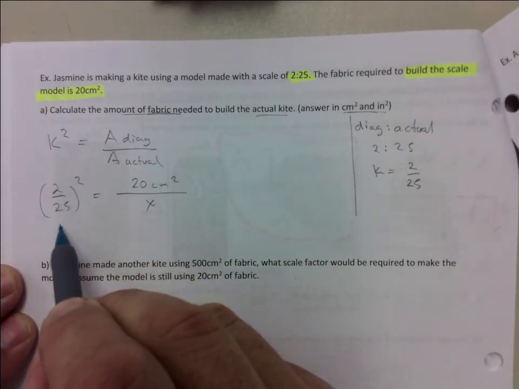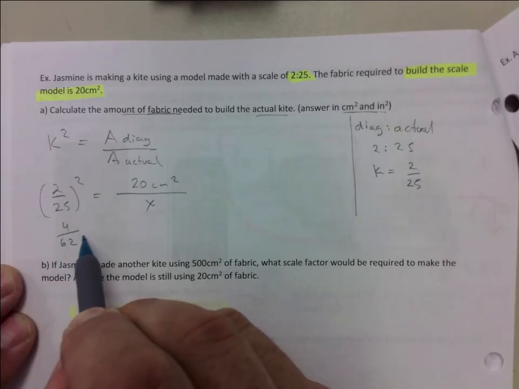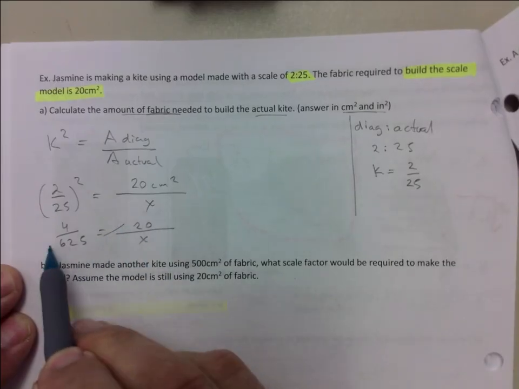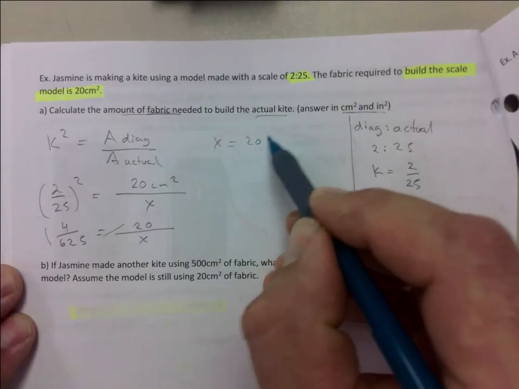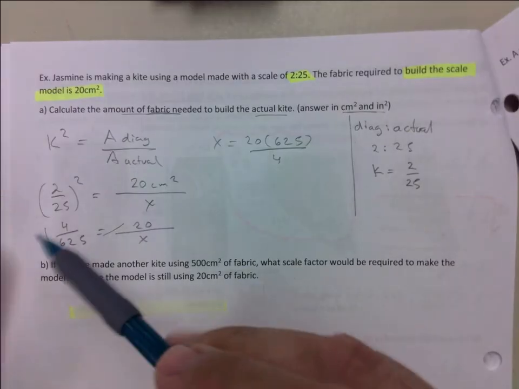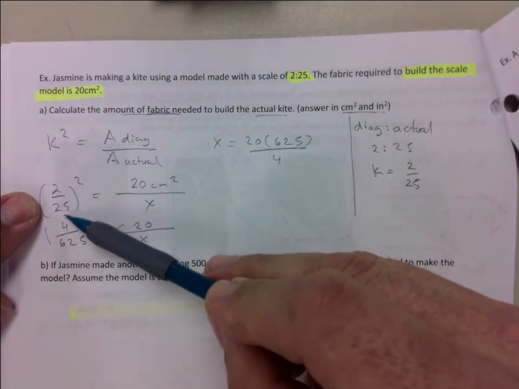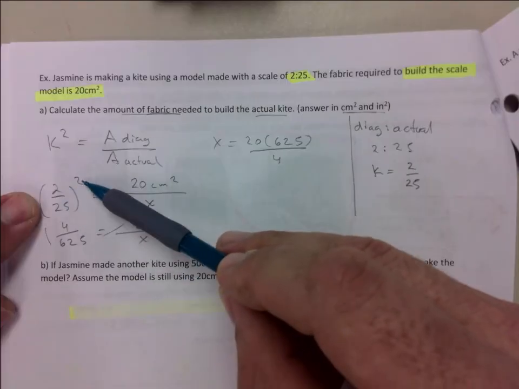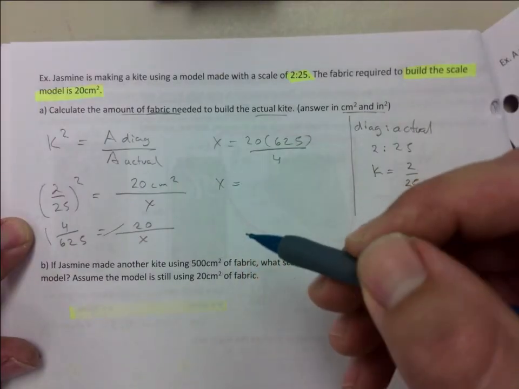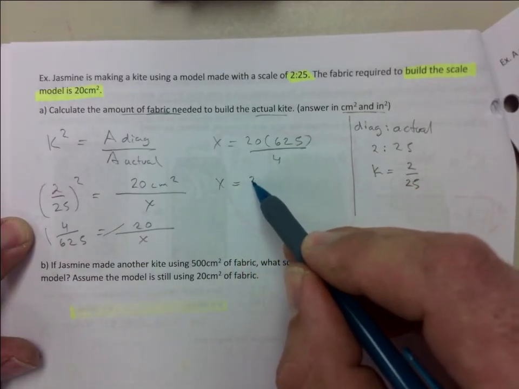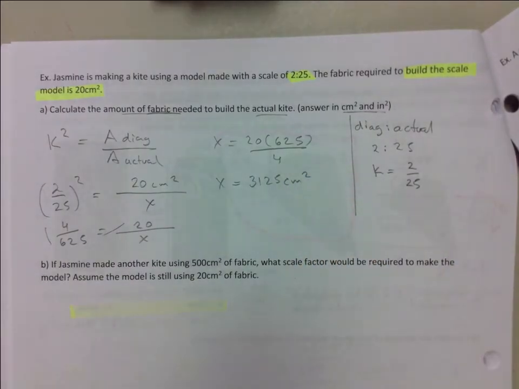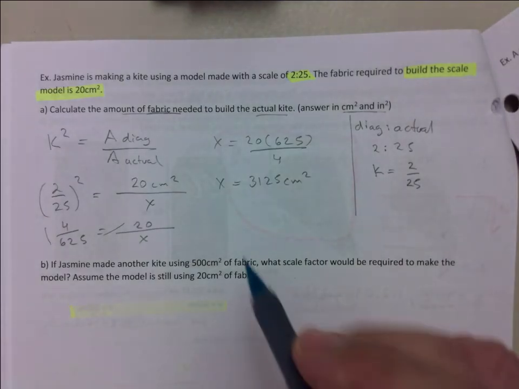You square both of these numbers, so that's 4 over 625. And this is 20 over x. Okay, cross multiply and divide. So 20 times 625 over 4. Keep in mind, this could have been a decimal. It works the same way, right? You just square that decimal, put a 1 underneath if you must, but that's what you do there. So you get 3125 centimeters squared. But it's asking you to also state it in squared inches.